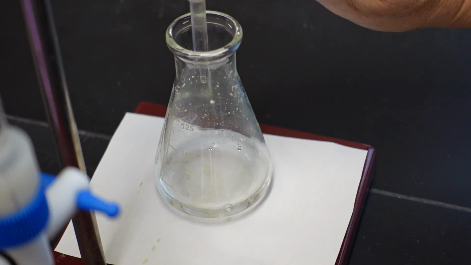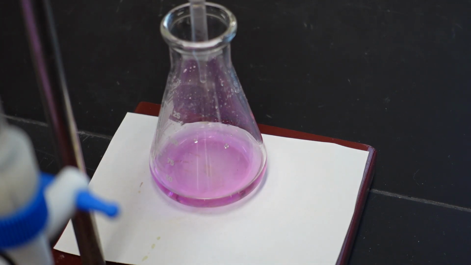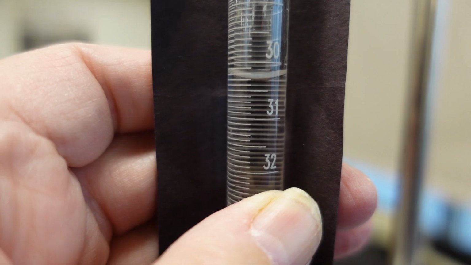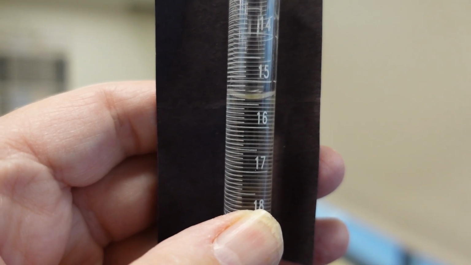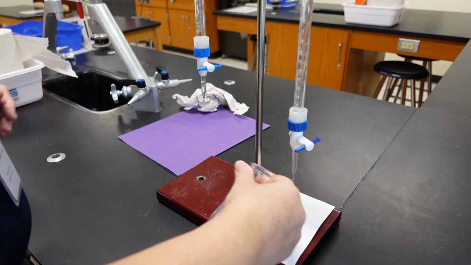Okay, let's just add the 1 drop. There we go. We have our end point. Okay, let's get our volumes for trial 3. Final volume of the acid. Final volume of the base. Okay, one more trial and we are done.